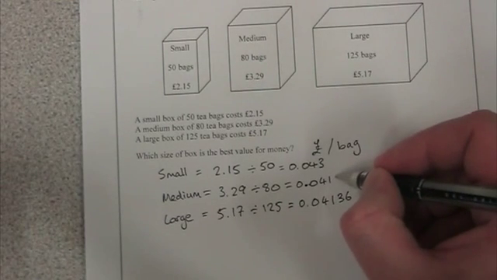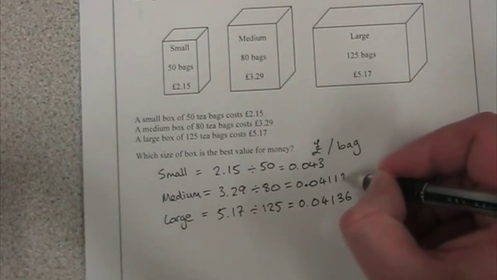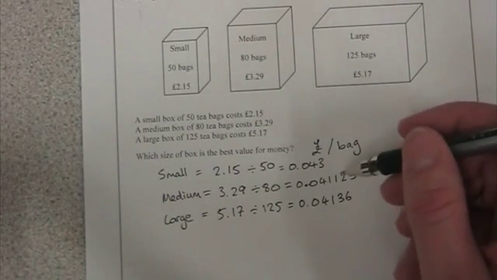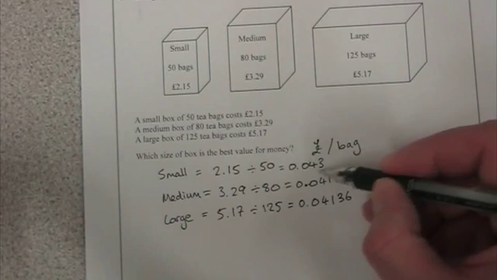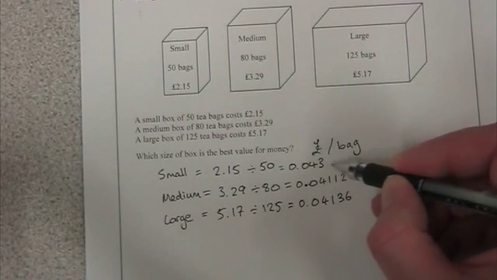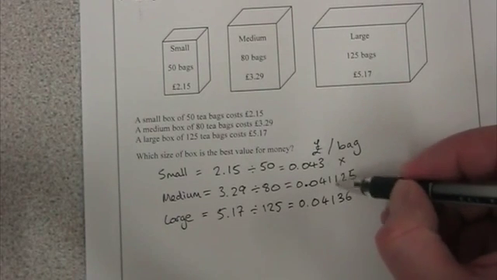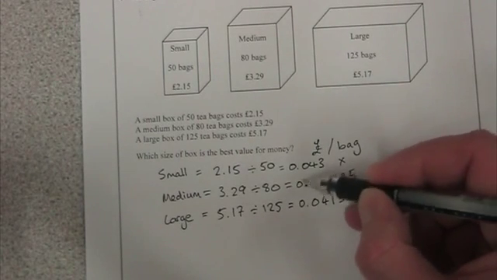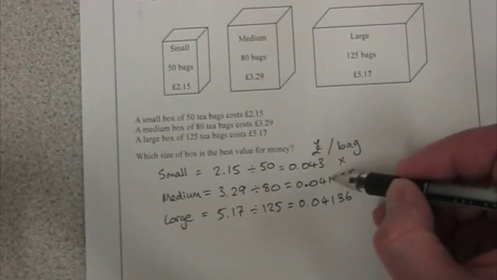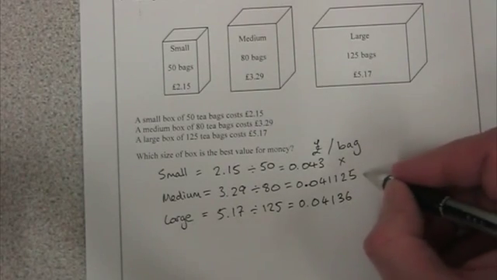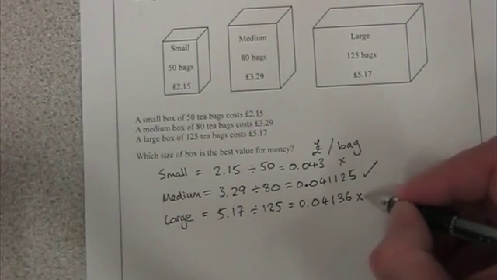So it's 41125. Now we want the smallest price per bag. So this 0.043 is clearly bigger than these two, so it's not that one. Now comparing these two, the 0's the same, 0's the same, 4's the same, the 1's the same, but that one there is less than that 3, so it means this medium is cheapest per bag.